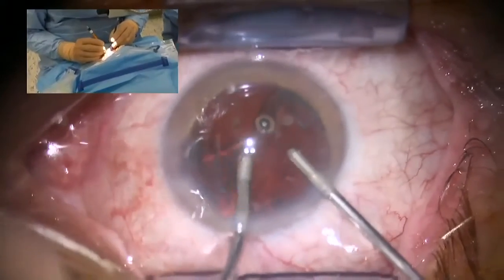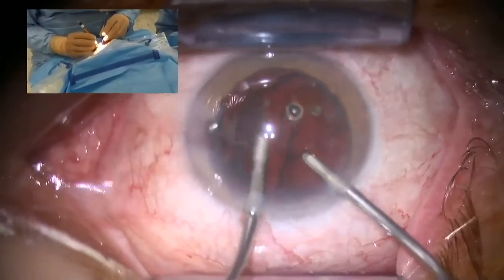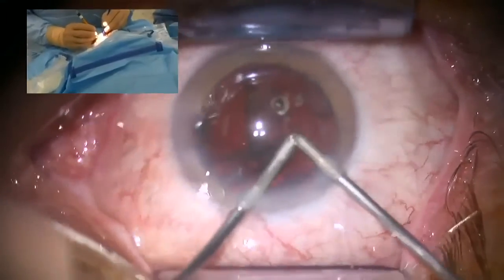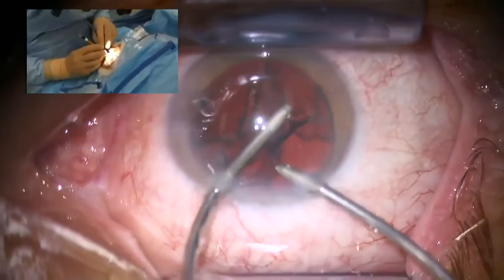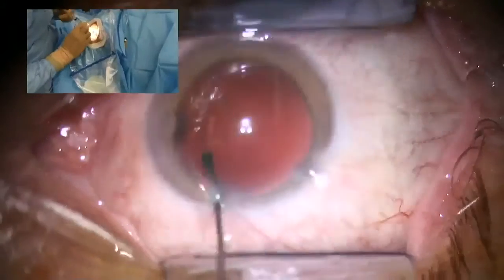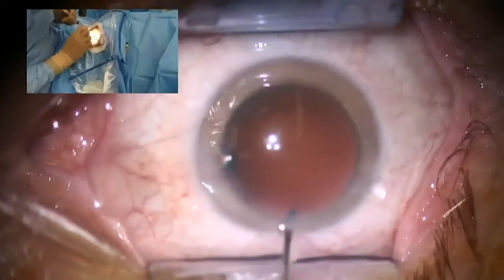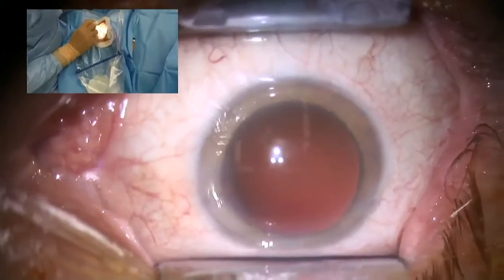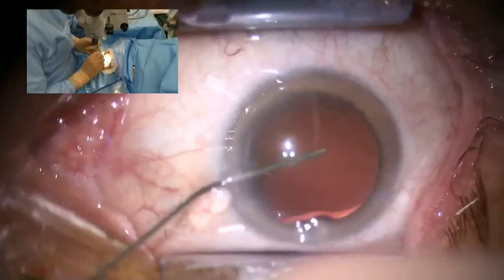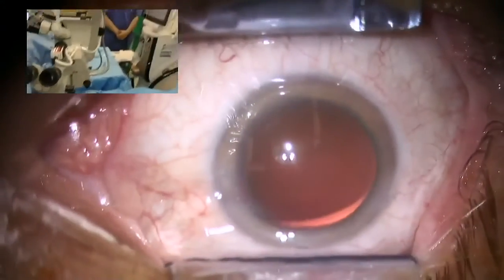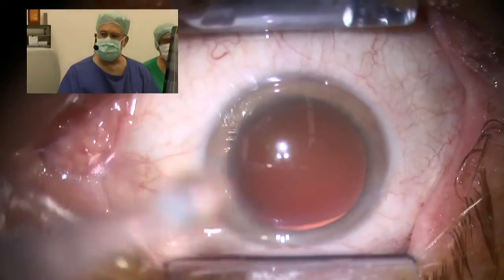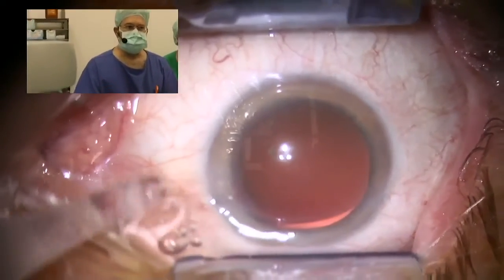So here the posterior part of the lens is a bit more sticky on the capsule. Again, cleaning the posterior capsule with a water jet, preparing for the implantation of the basic IOL. Your nanolaser technique seems to be very advanced. Do you find any differences between phaco and the photofragmentation at this stage of your use of this system?